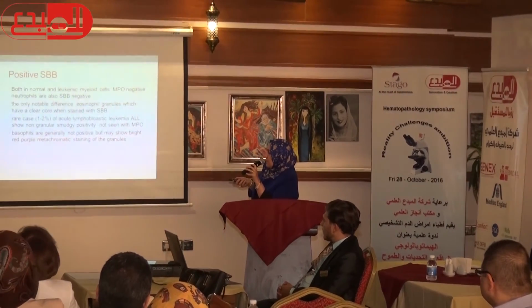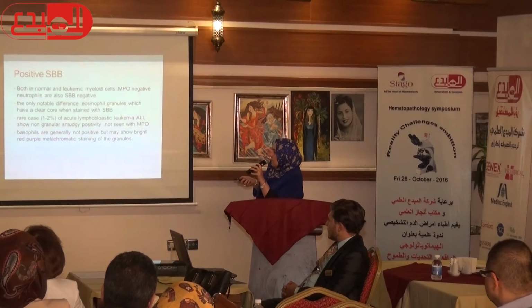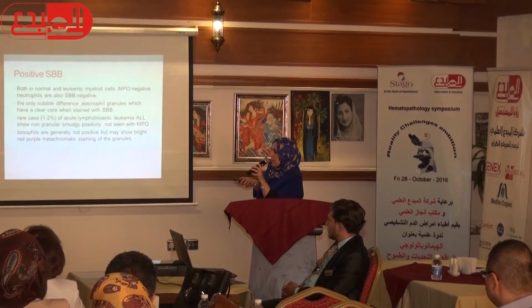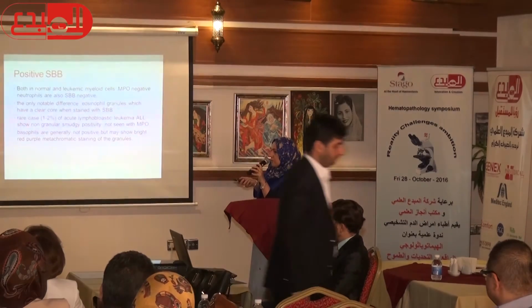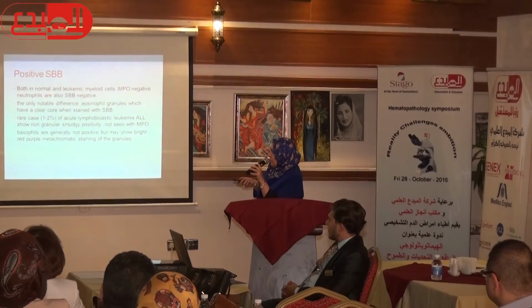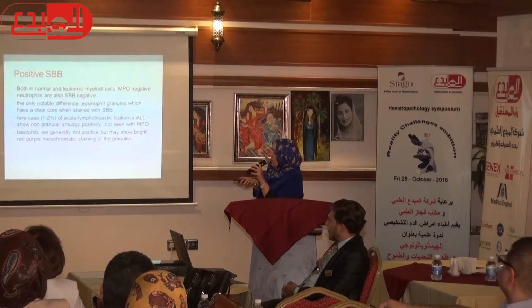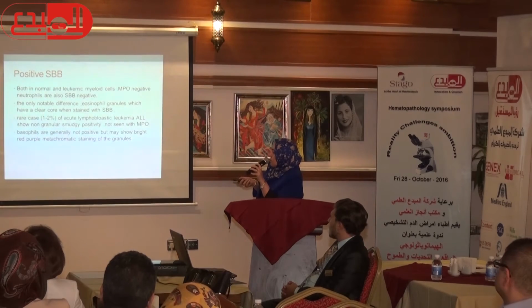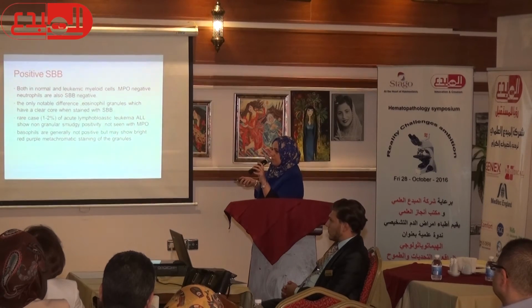Positive Sudan Black B is seen in both normal and leukemic myeloid cells. MPO-negative neutrophils are also Sudan Black B negative. The only notable difference is that eosinophil granules have a clear core when stained with Sudan Black B.